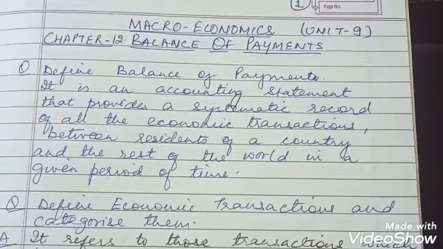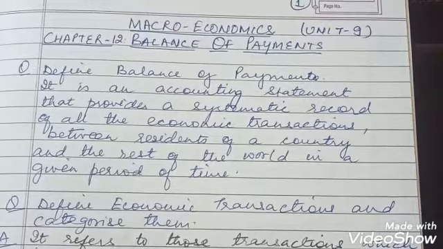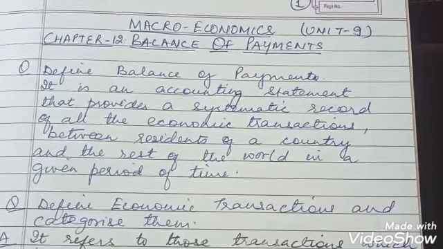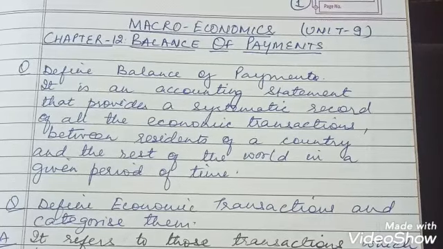We are all very well aware that there is an exchange of foreign currency between countries, right? And this can obviously be done by the residents of one country and the residents of the other country. Whenever there is an exchange of foreign currency, be it in any form, it has to be recorded to know whether there is a surplus of foreign exchange coming in or a deficit. For that, we make a statement known as the balance of payment statement.